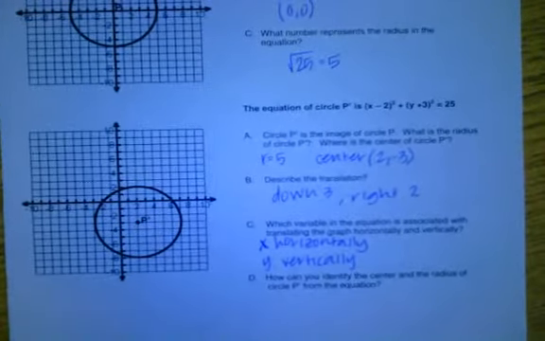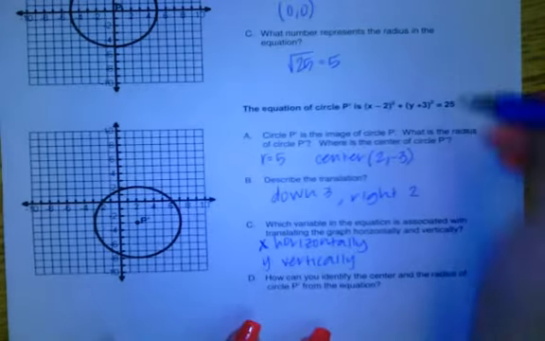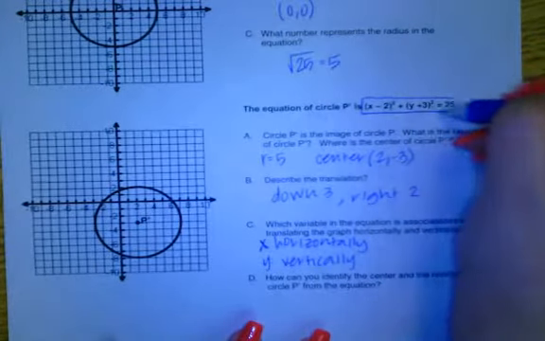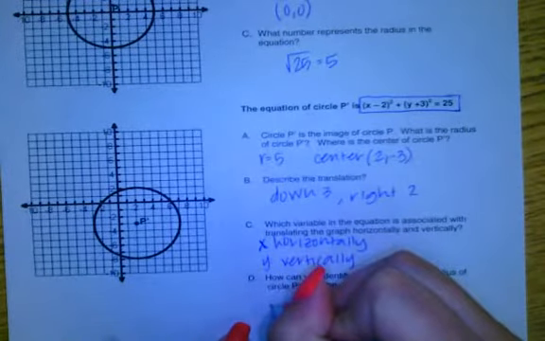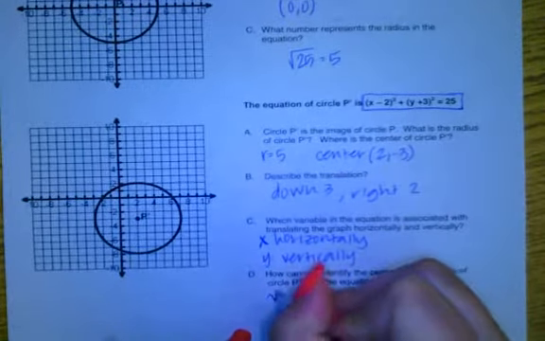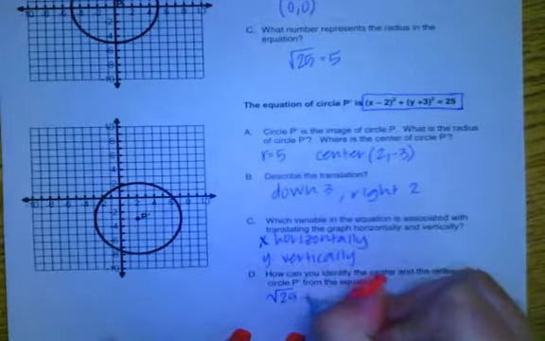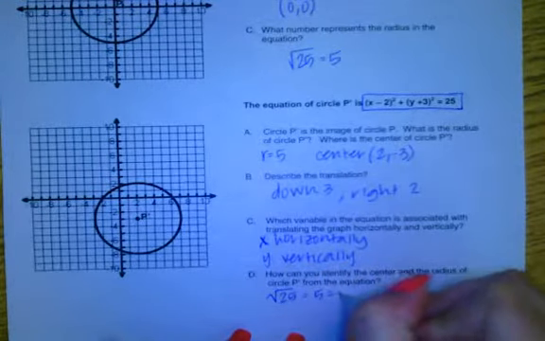Okay, letter D. How can you identify the center and the radius of circle P prime from the equation? So now here's our new equation. Okay, how did we get the radius? 25 squared. The square root of 25. And that was our radius.